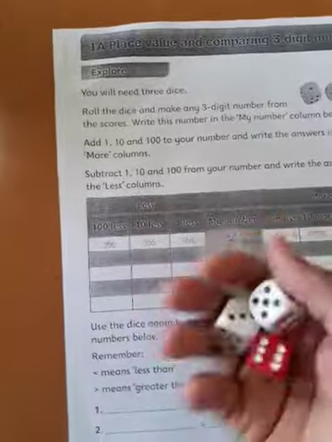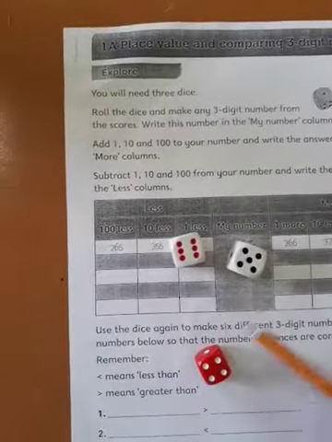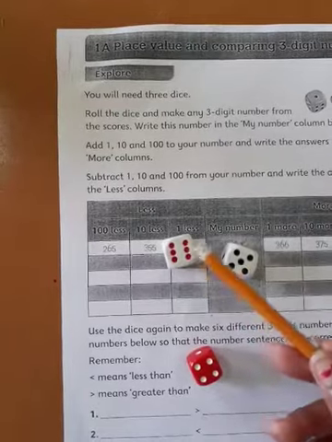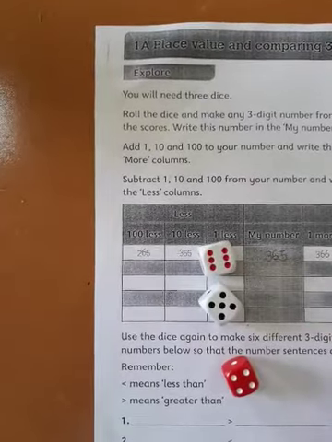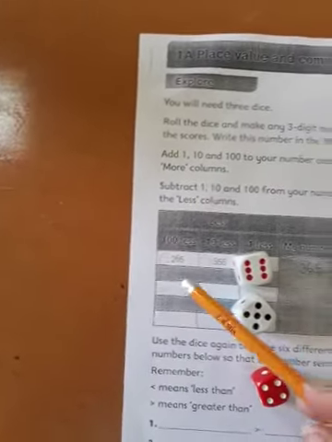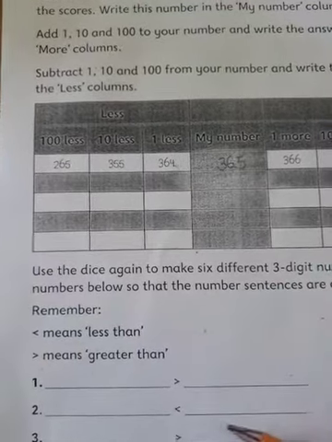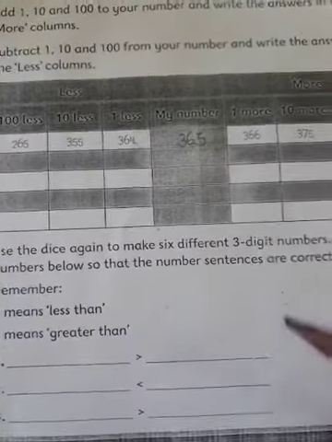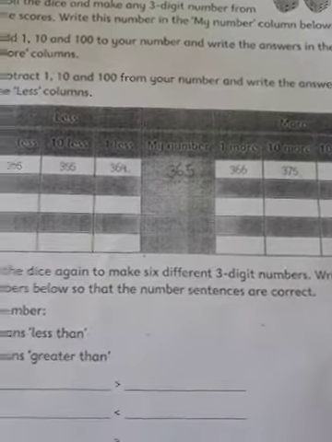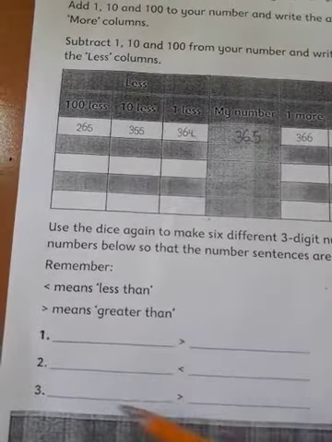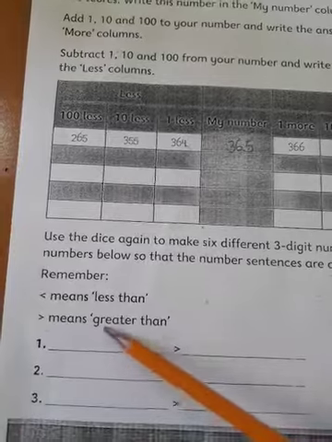So you're going to roll the dice and make lots of numbers. And then let's say, for example, here you've got 654. You're going to put your number here and start adding more and also taking on the less columns. Then after that, we have another beautiful work here. They're saying keep on rolling the dice and make 6 different three-digit numbers, but you're going to compare now using less than and greater than.